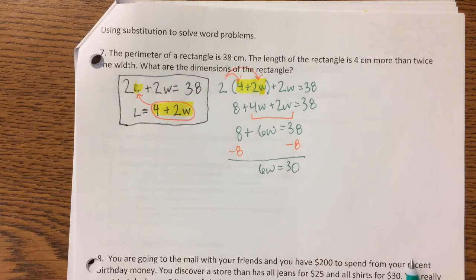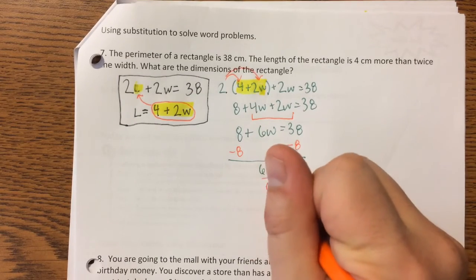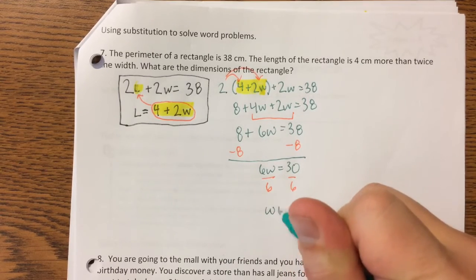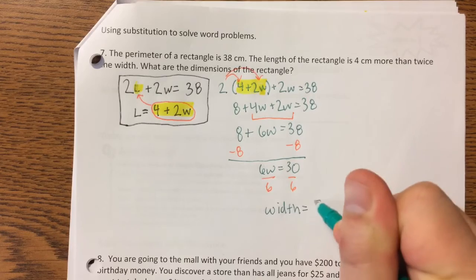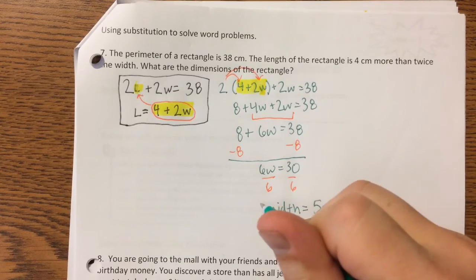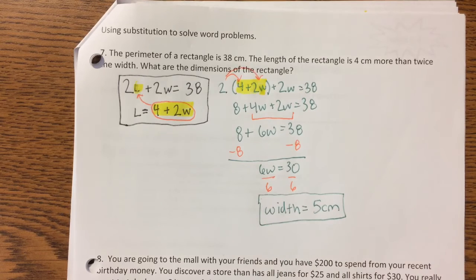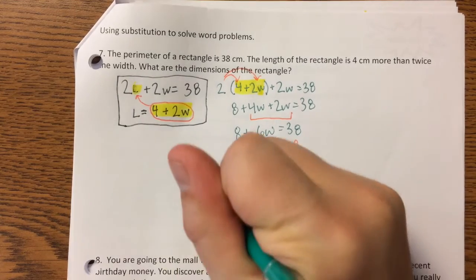So what's the width? Yeah, the width is 5 centimeters. That's half of my answer, but I still need to know the length. Luckily, we have an equation for the length.